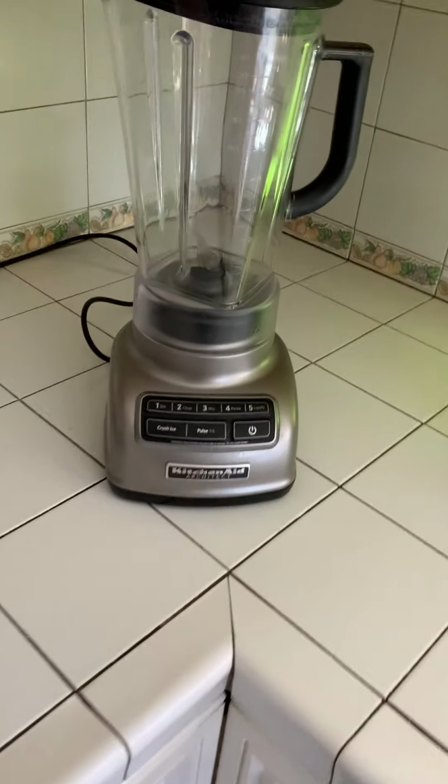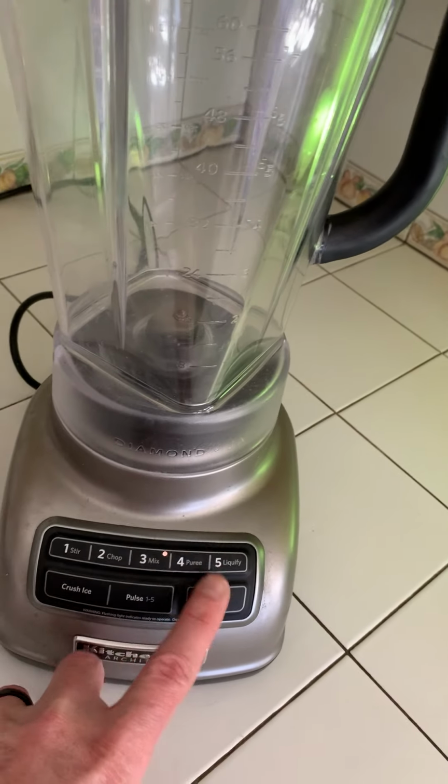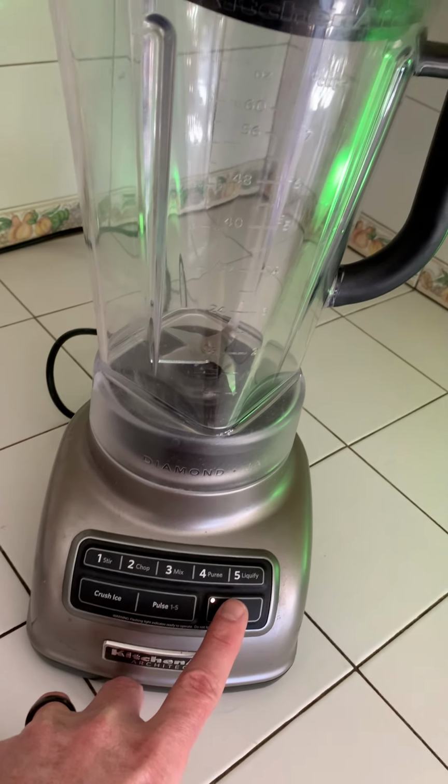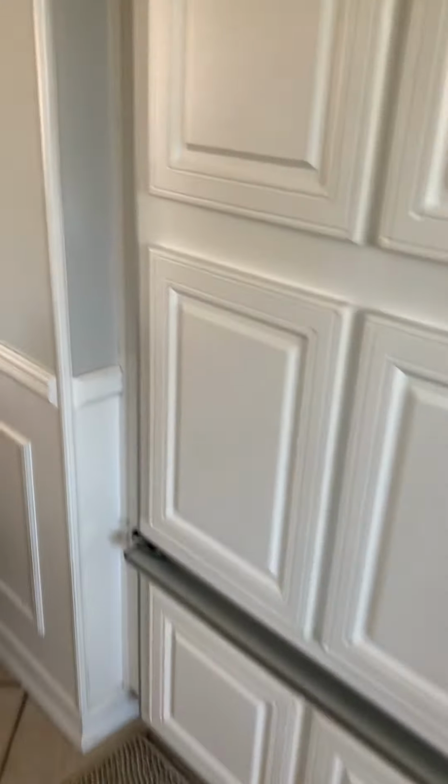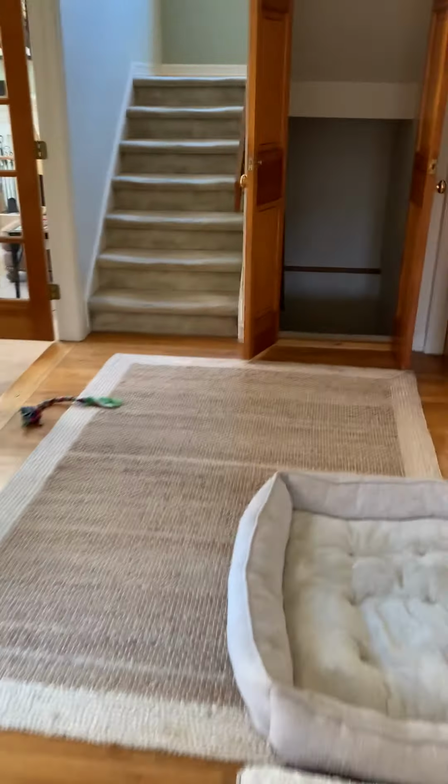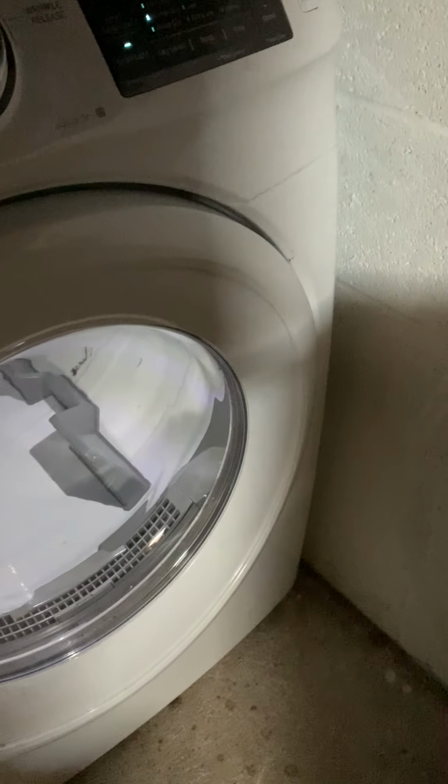Let's see what else we have. Blender. That was not one of the examples. Let's see if we can find one more. Watch out, it's going to be messy down here. Okay, and again, we're looking at appliances that turn electrical energy into kinetic energy. This is a dryer.